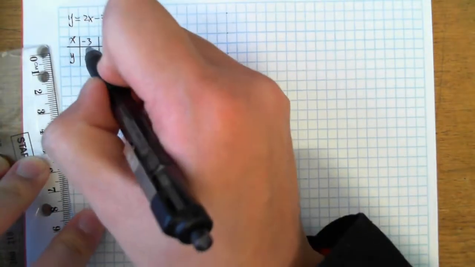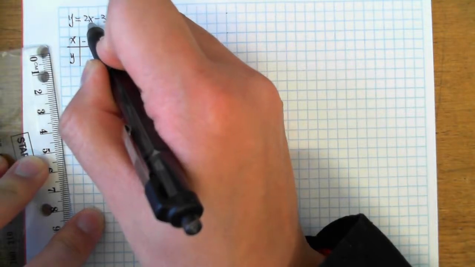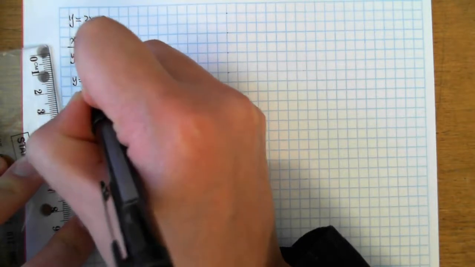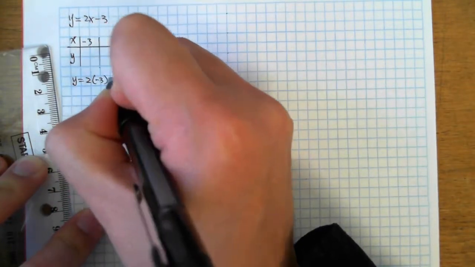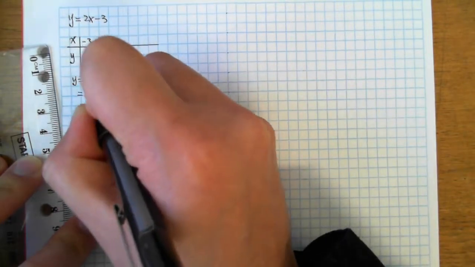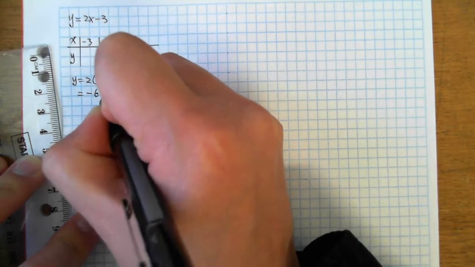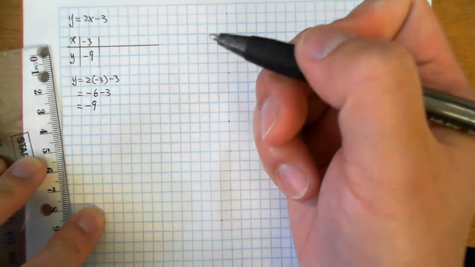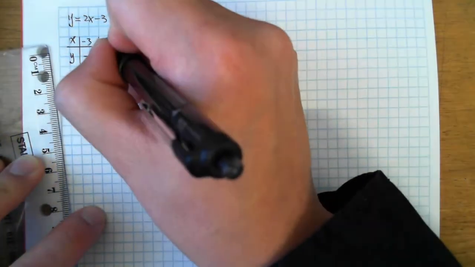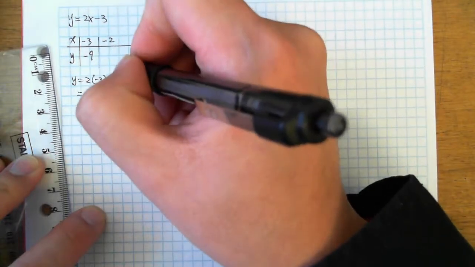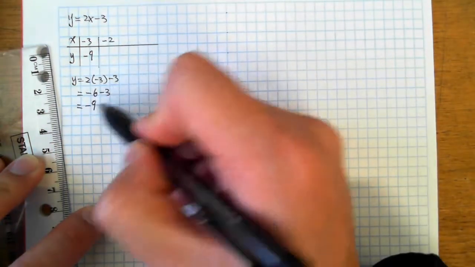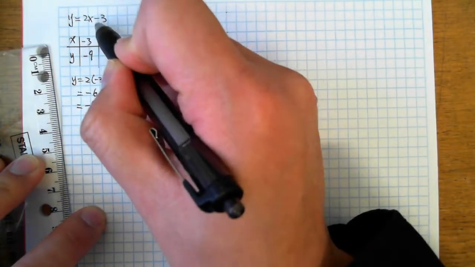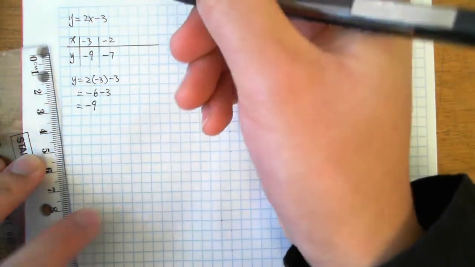Now when x equals -3, we substitute x here. So x is -3, and then we can calculate y. I give you the example. y equals 2 times x, and x is -3, take away 3. So the answer is 2 times -3, which is -6, take away 3, and the answer is -9. So we write the value of y here. We use the same method to find when x equals -2 what the value of y is. For this one, you can do the calculation by yourself. I just do the mental calculation: 2 times -2 is -4, take away 3 is -7. So we write that here.